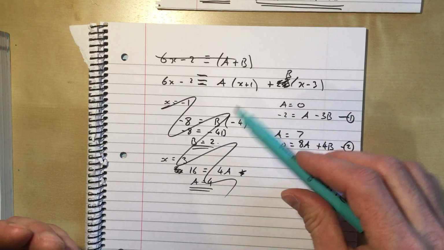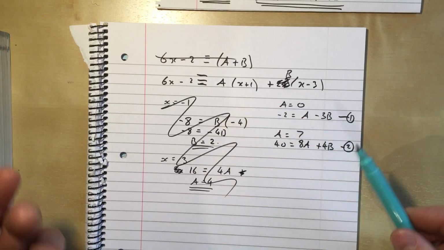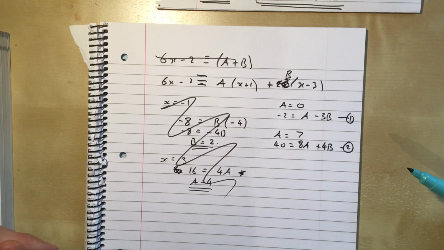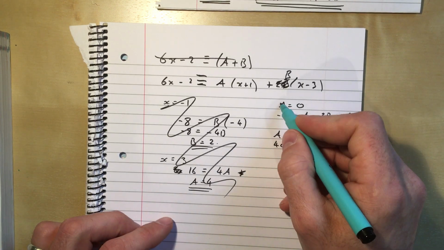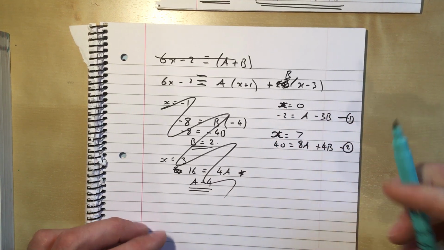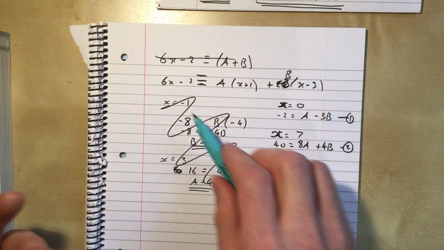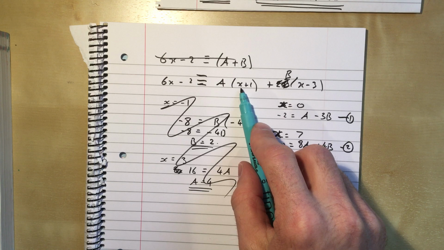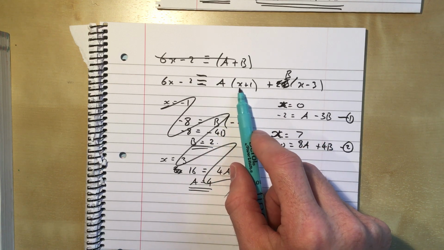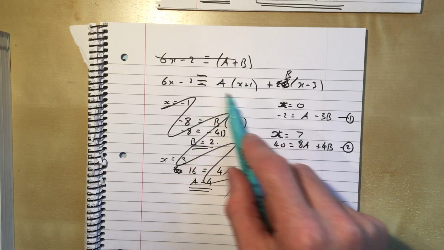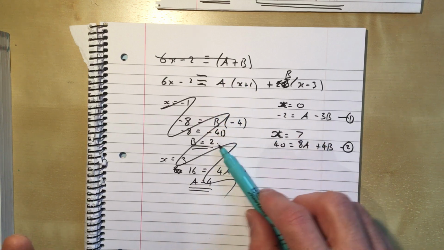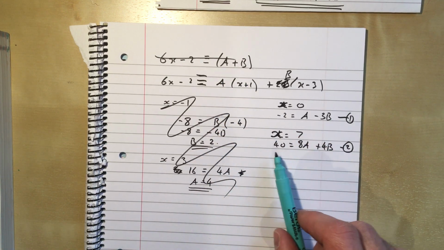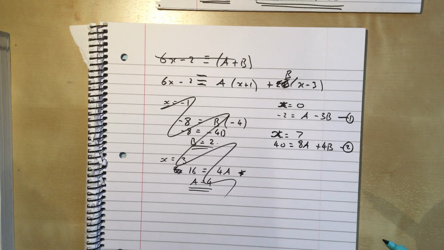So if you do all the clever values and you still need more equations, just pick any value you want. Sorry, not a equals 0. x equals 0, x equals 7. So if I pick different values for x, then I can get equations, all right? It doesn't have to be clever values. But obviously, if you pick a clever value, if you put x equals minus 1 in there and this one vanishes, then you're going to get a nice simple equation like b equals 2, instead of a nasty, horrible, complicated equation like 40 equals 8a plus 4b. All right? So that's the substitution and the equating coefficients method.